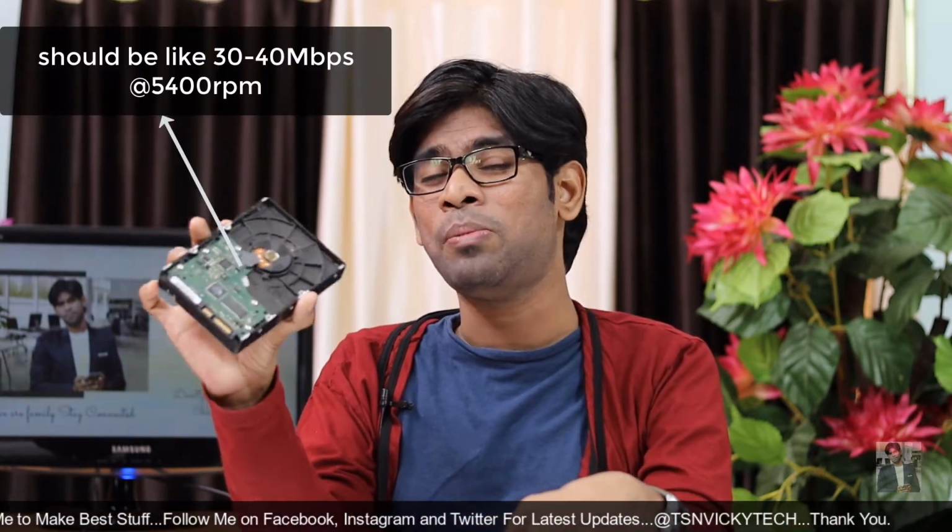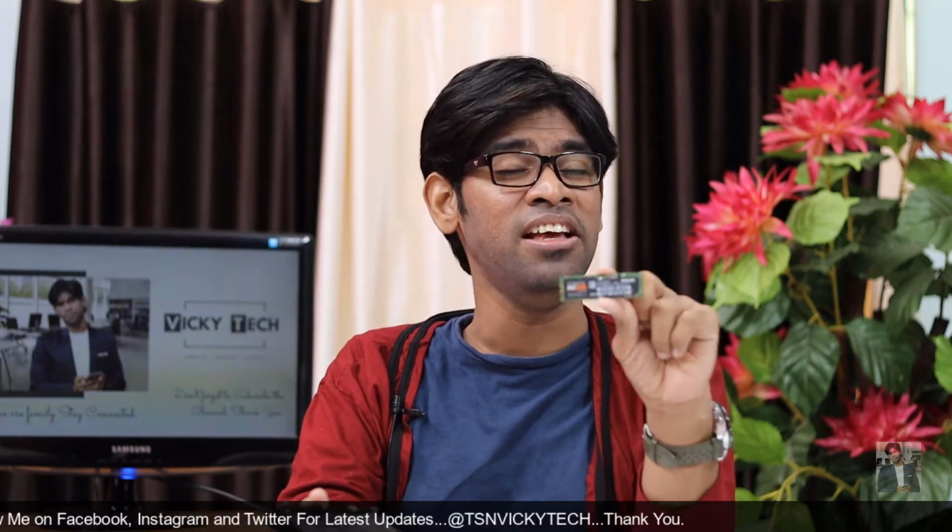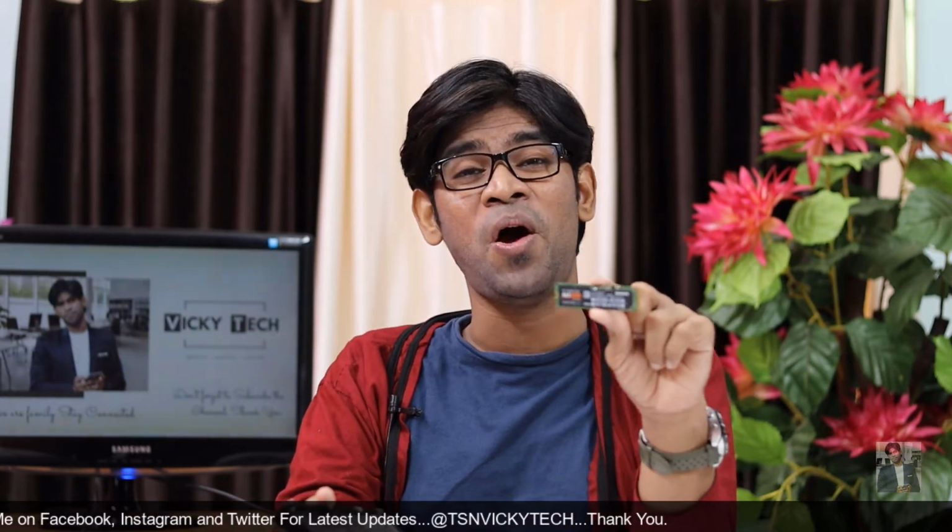For example, if you look at the hard drive, the read and write speed is probably around 30 Mbps to 40 Mbps. But if you look at the M.2 SSD, the read and write speed should be around 500 Mbps per second, or it can even go up to 600 Mbps per second.